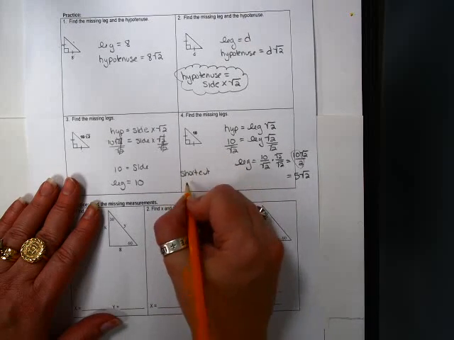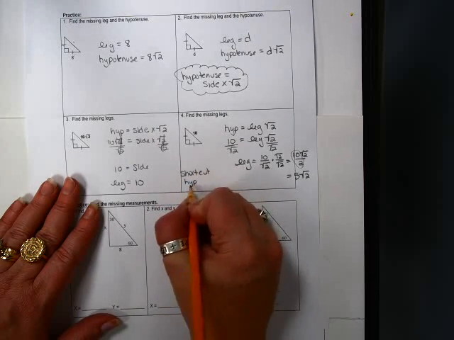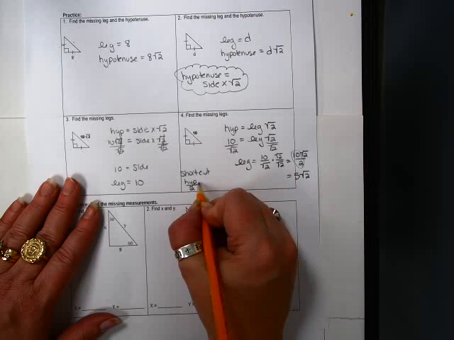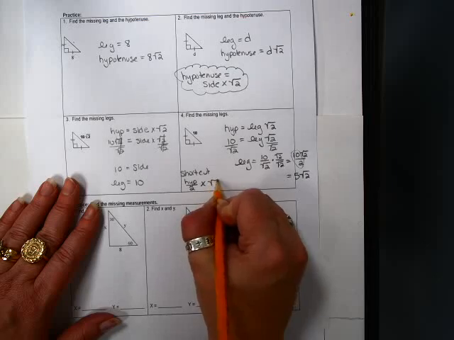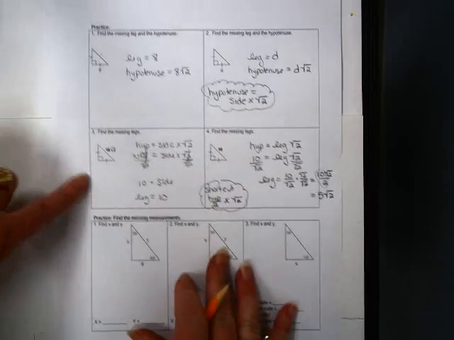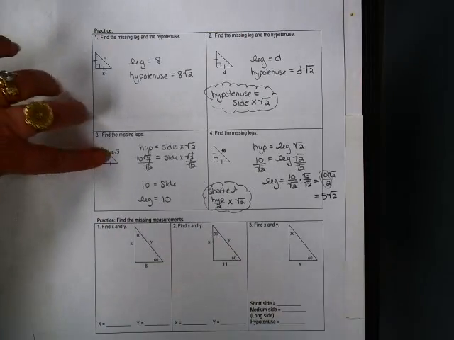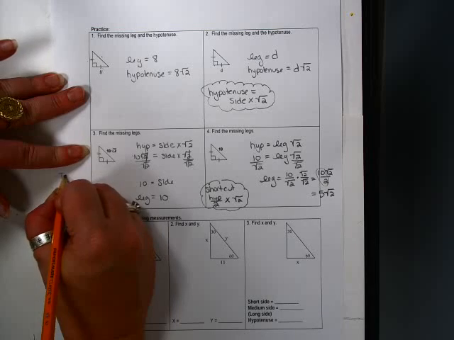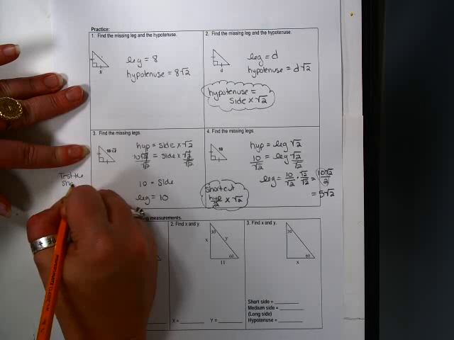Okay, so the trick here, the shortcut, is to take the hypotenuse and divide it by 2, and then multiply it by rad 2. Okay, so that's the shortcut. So let's test it over here. If I take this and I cut it in half, I'm going to test the shortcut.